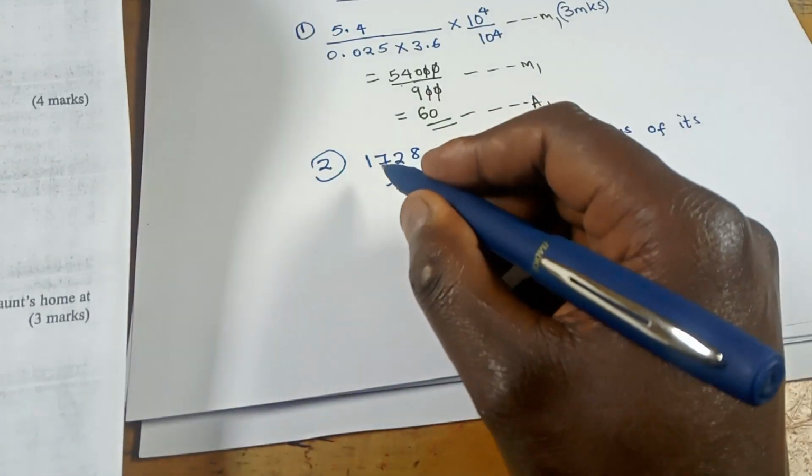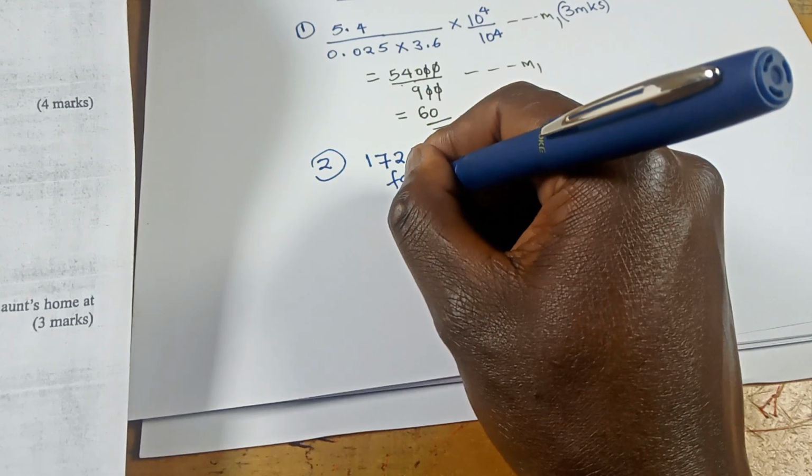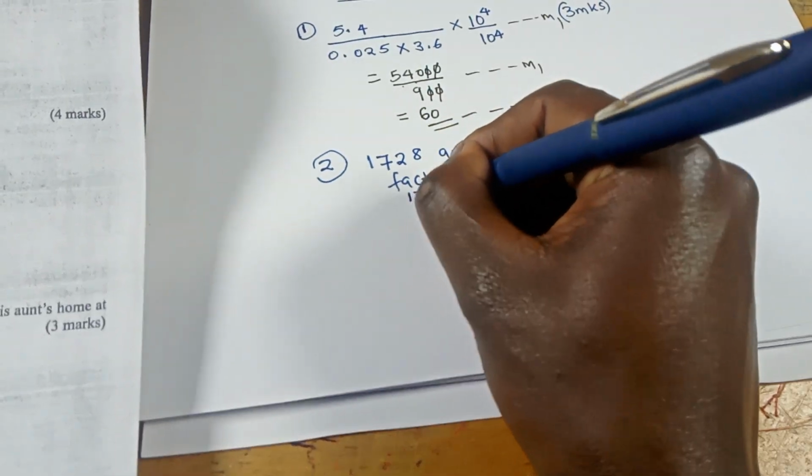We are going to use the factor tree method to factorize.